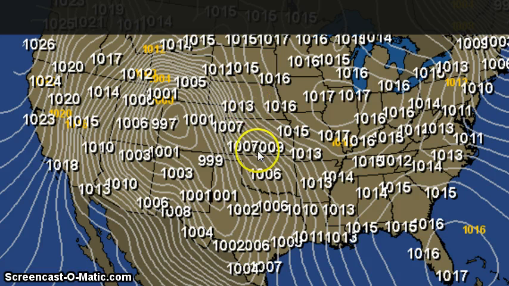The other thing we want to point out is where the winds would be the strongest. Where we see a lot of lines of pressure, those are where the winds are going to be the strongest. So in areas like Utah, areas like Wyoming, we're going to see a lot of wind, and we're going to see strong winds in these areas.